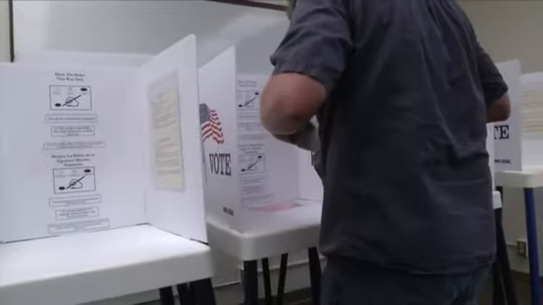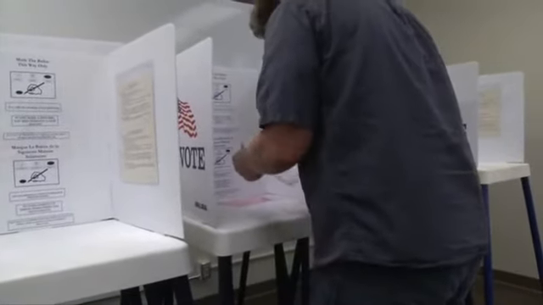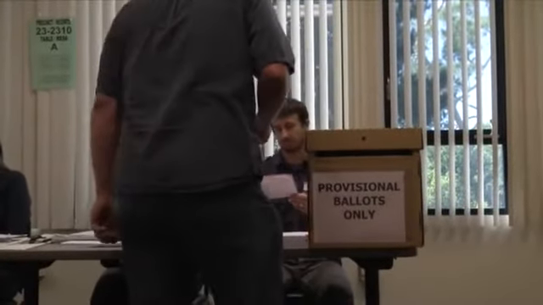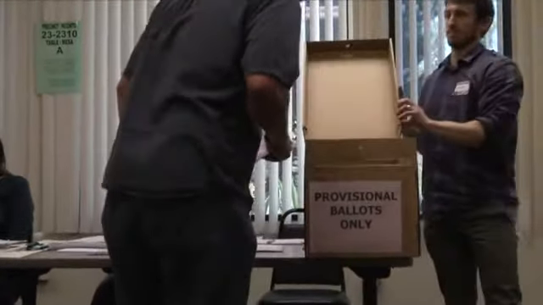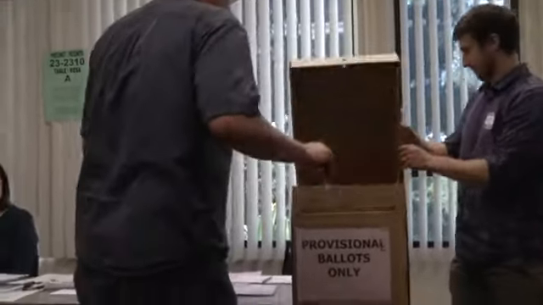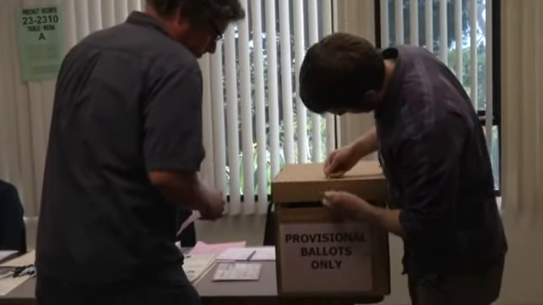The voter will go to a voting booth to vote their ballot, complete the pink bordered provisional envelope, fold it, and seal it in the envelope. They will return to the provisional workstation. Upon the return of the first provisional voter, the provisional clerk will show the voter the provisional ballot box is empty, and then seal the provisional ballot box with the seal provided.